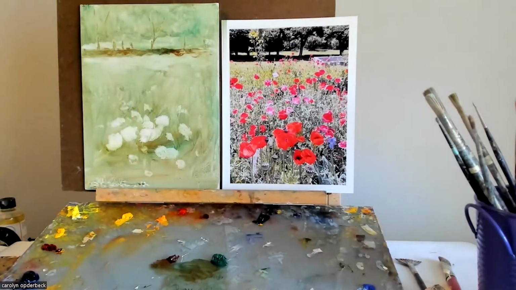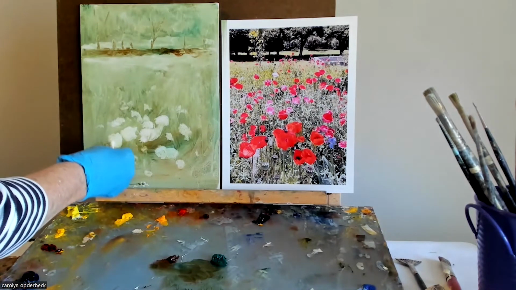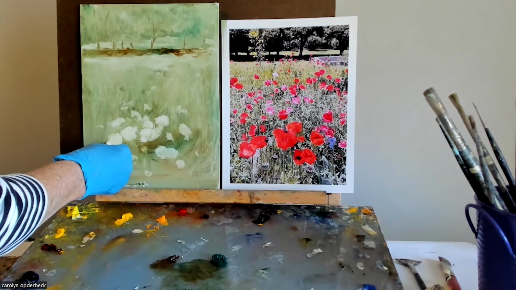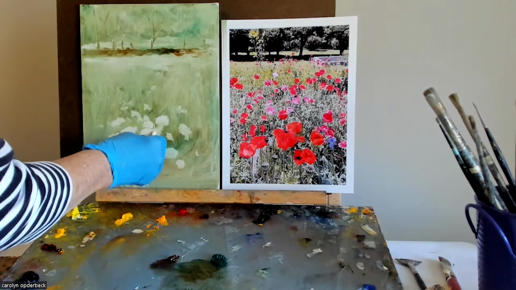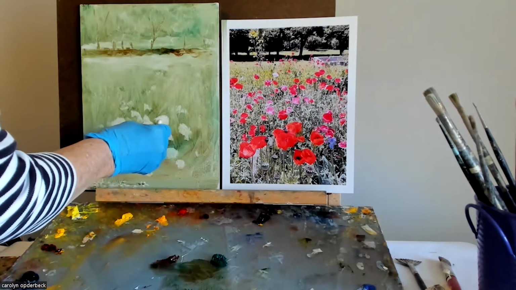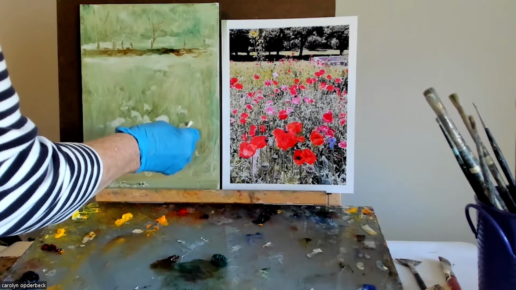Using the Q-tip is helping because this part of it is really way down to the white. It is. All this. Here. There's a little bit here.